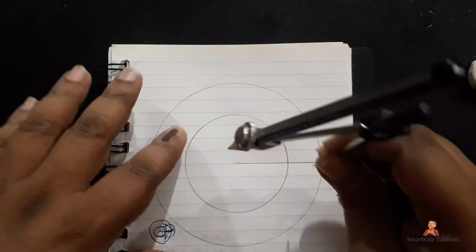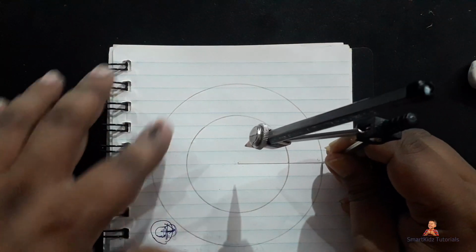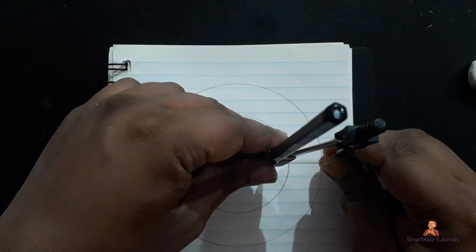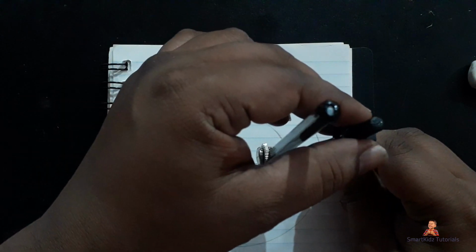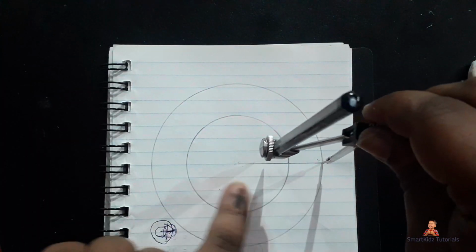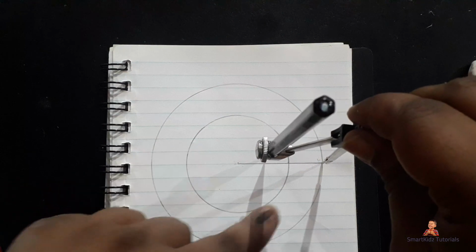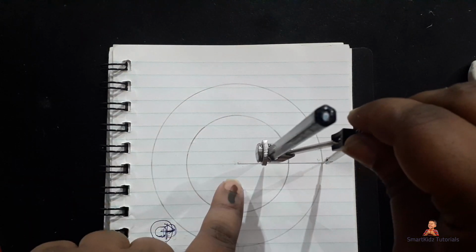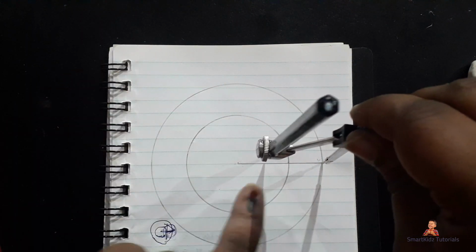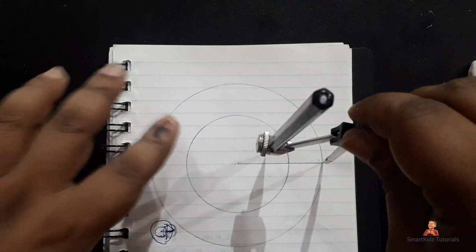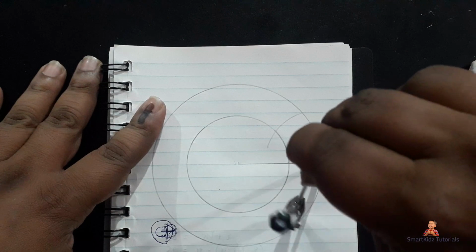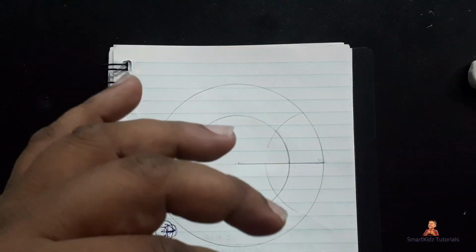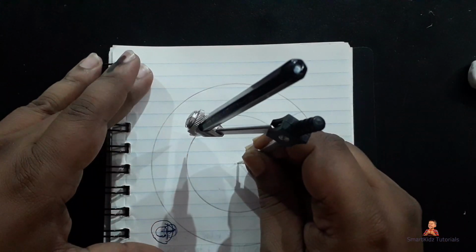Now to draw a perpendicular, I am going to take a measurement which is slightly more than half of this. I can easily make out that this is going to be more than half of it. This is 5 centimeters, the length of this radius, but I've not measured it, but I can easily make out the measurement that I have taken roughly is going to be more than 2.5 centimeters. So this is how we draw a perpendicular bisector.